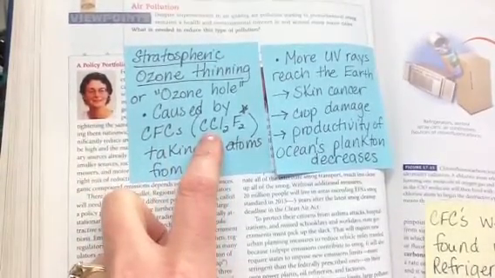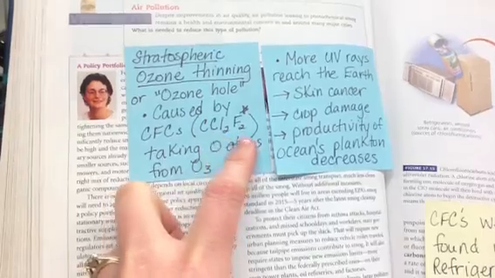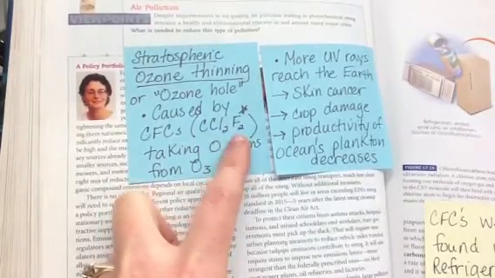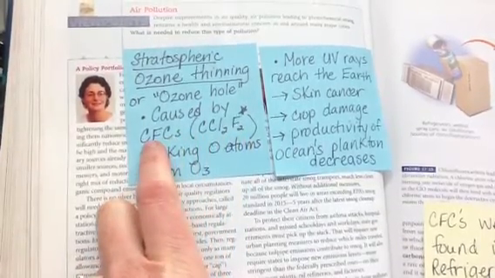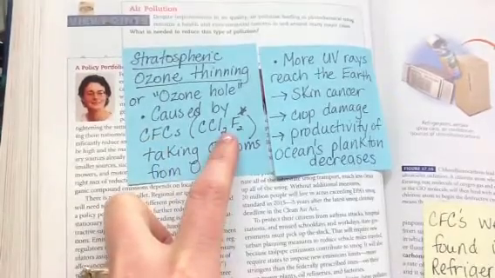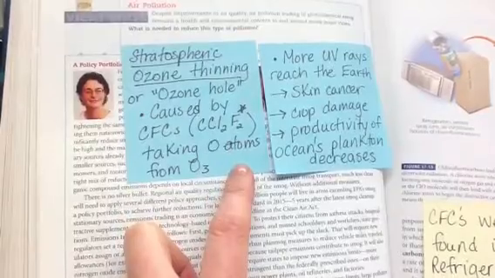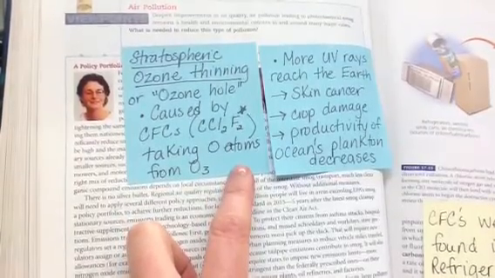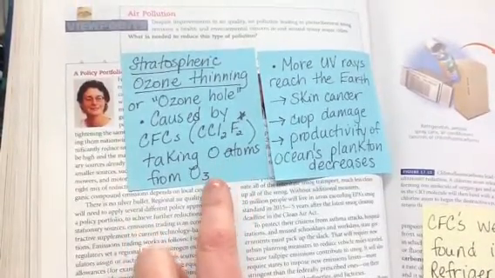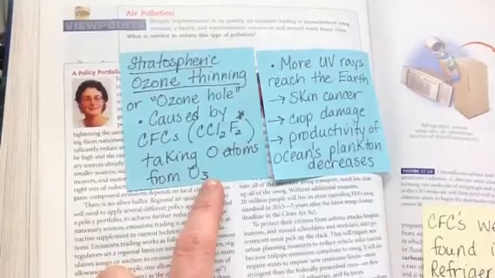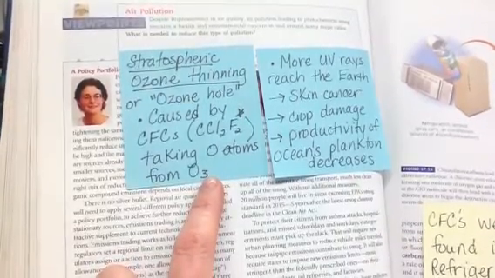CFCs, the chemical formula is CCl2F2. Sometimes in the AP test, they use CFCs. Sometimes they use this. They all mean chlorofluorocarbons. The chlorofluorocarbons take oxygen atoms away from O3 and turn it into just plain O2 oxygen.